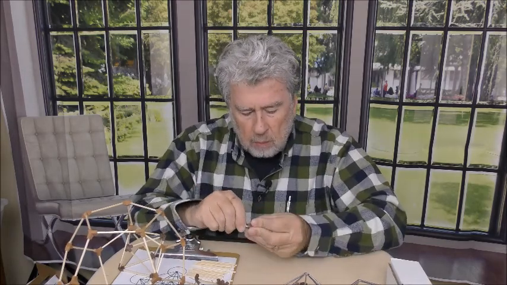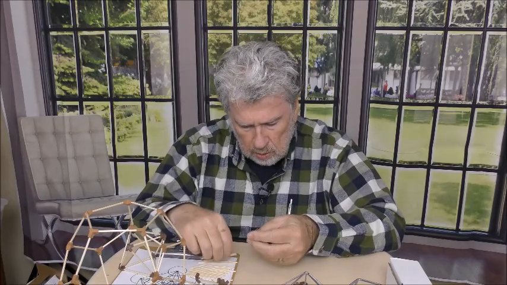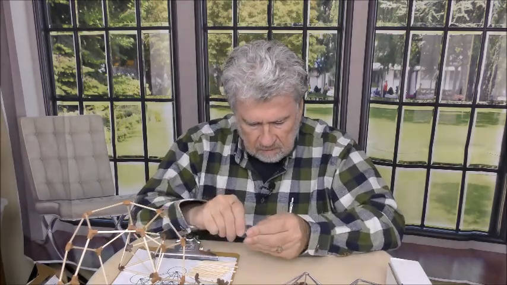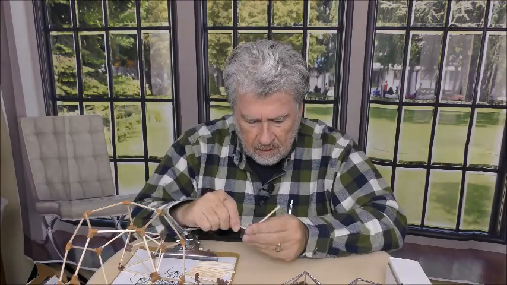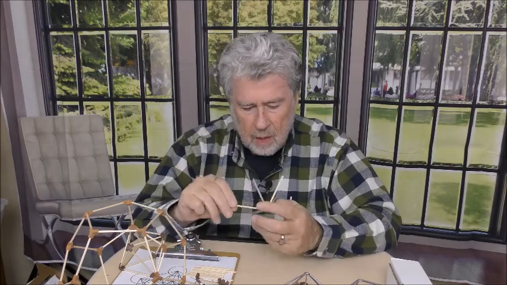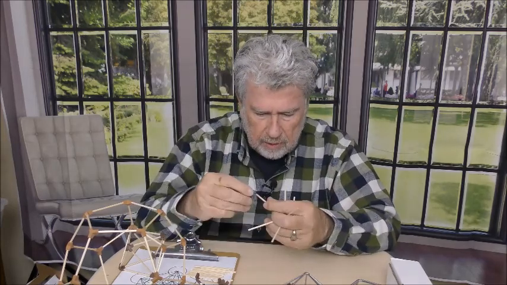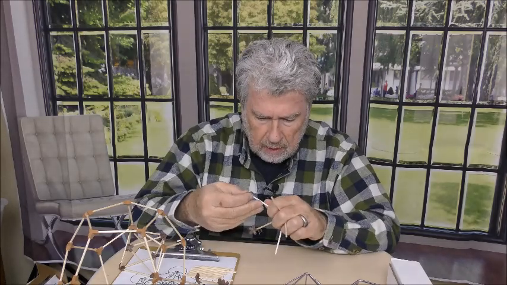Start out with one and just put a stick in every one of these holes here. Again, just like that. And then we're going to cap off each one with another plastic vertex.